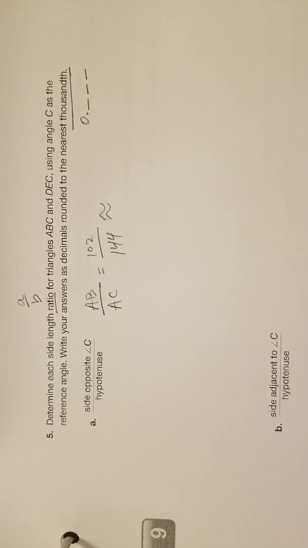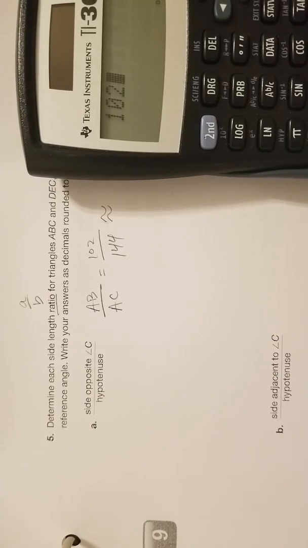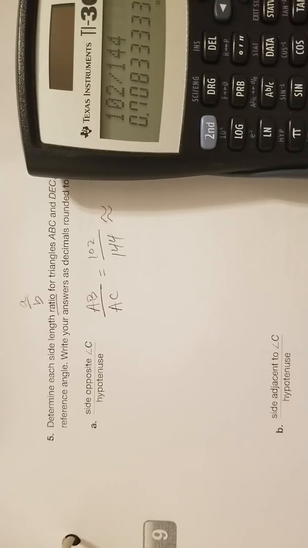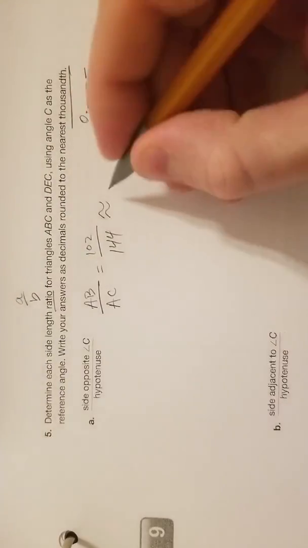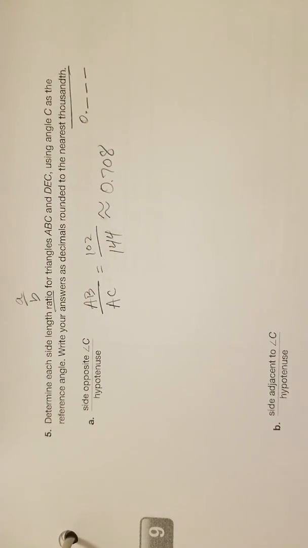Now use your scientific calculator and round this answer to the nearest thousandth. On my calculator, I get 102 divided by 144, and I get 0.708. This is about 0.708. So far, so good.